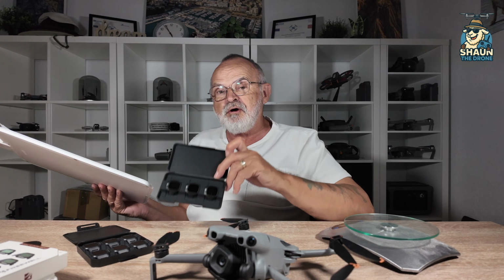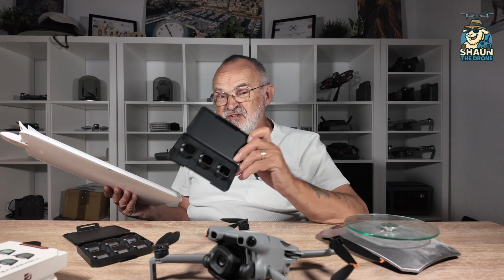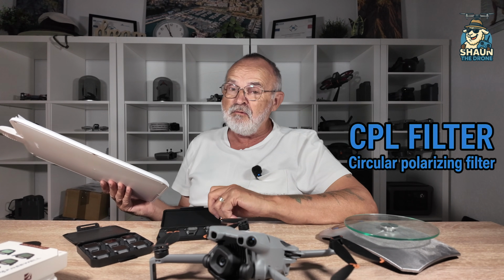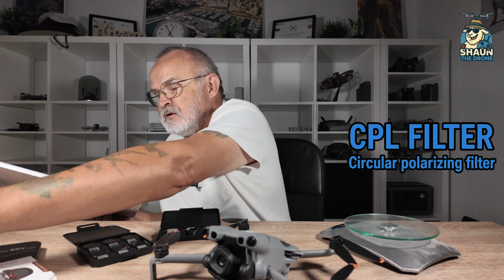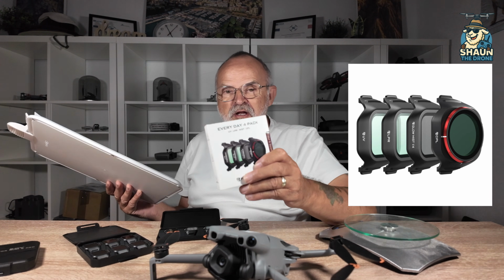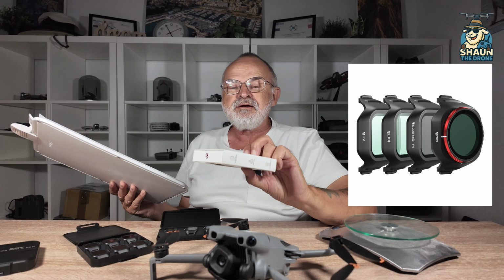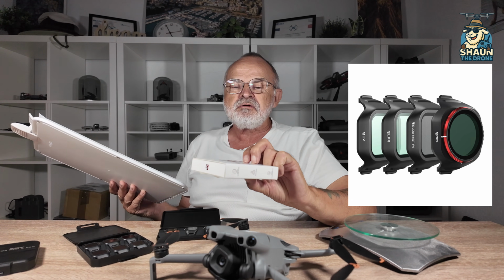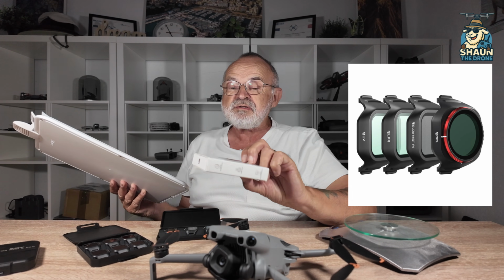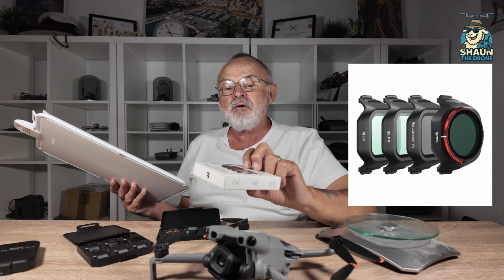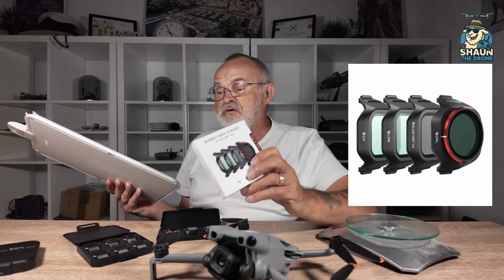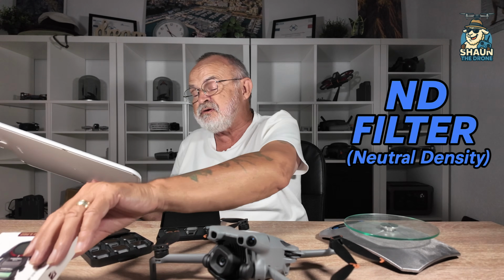Now, another thing that's missing from the DJI pack, because you only get 3, is a CPL. The CPL is for when you're flying over the sea, it cuts out that glare. Thankfully, good old Freewell, they do another pack. It's called the Everyday 4-pack. On that you get a UV filter, an LPR, a mist filter, which I'm looking forward to doing a video on, and the CPL filter, which we will be seeing later on in this video.